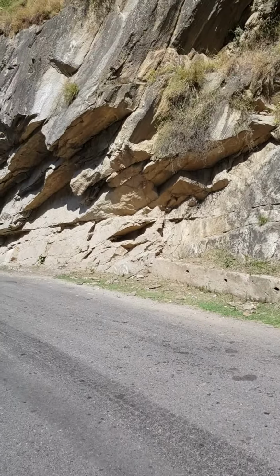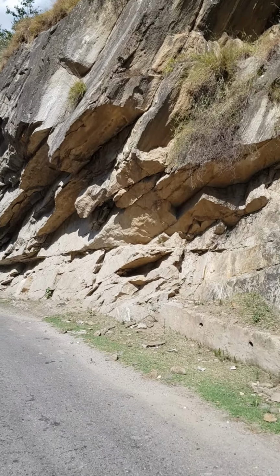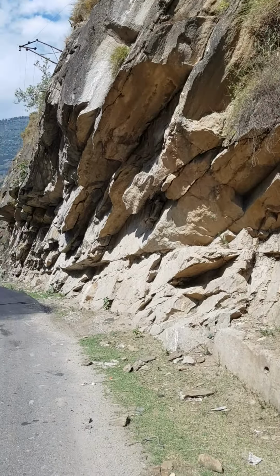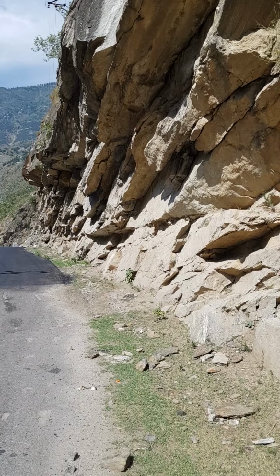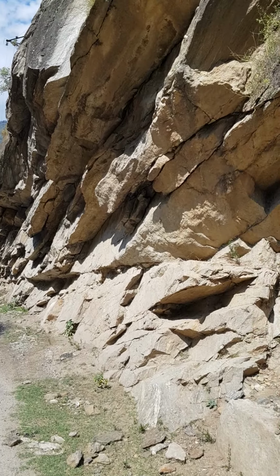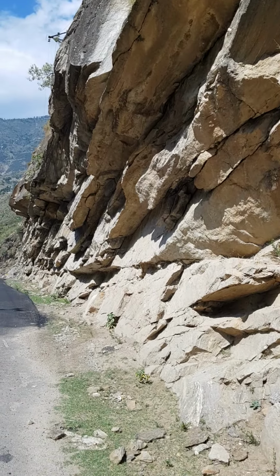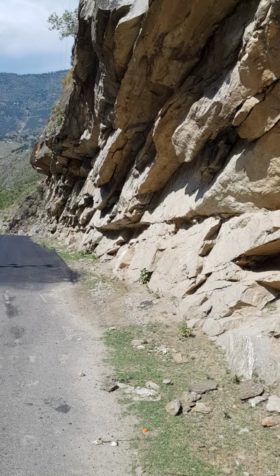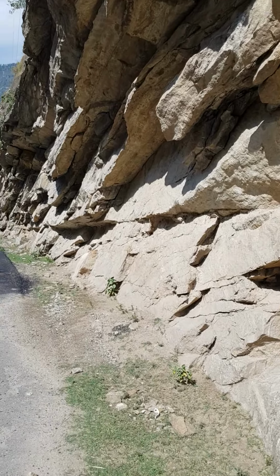Now you see the rocks are again micaceous schist and gneissic rocks in combination. They are dipping like this. This is almost an 80-degree dip.